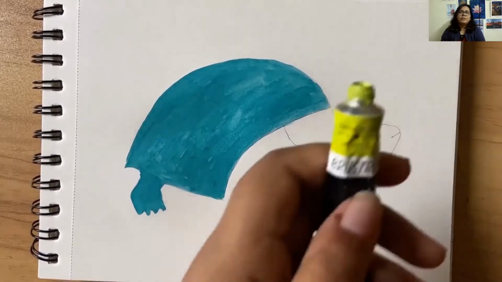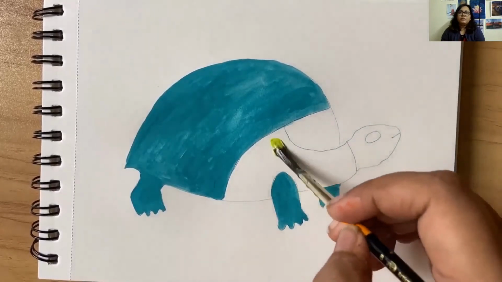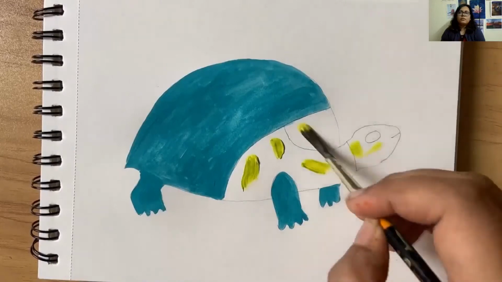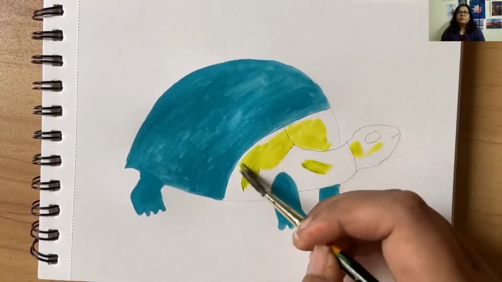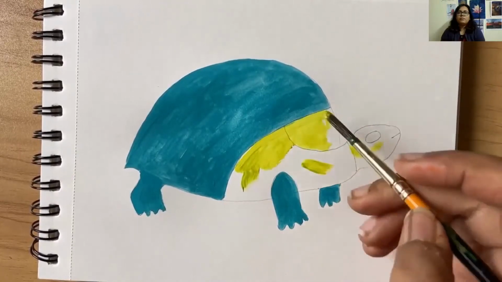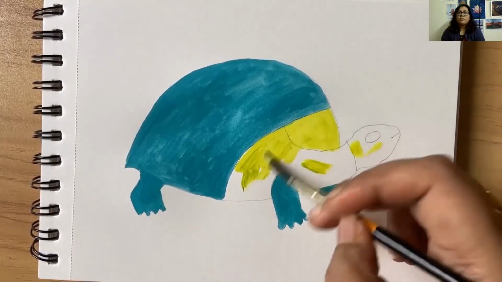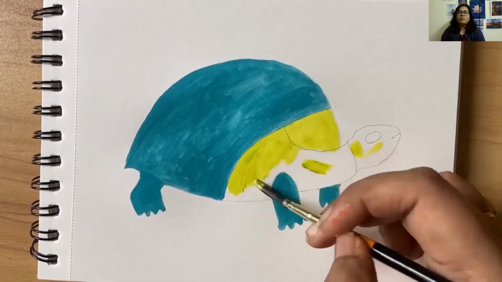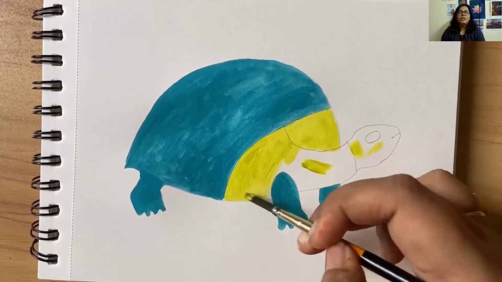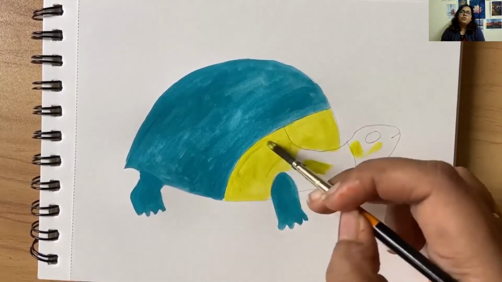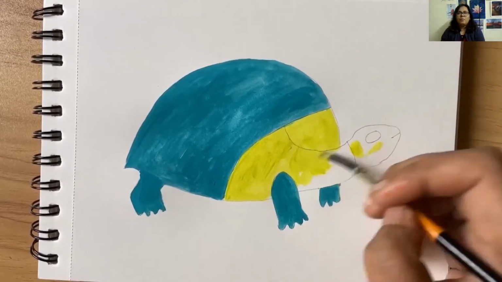All right. So see, this is the yellowish green color that I'm going to use. So I've applied it and now using water, I will just spread it out. Don't worry, even if it goes a little bit out of line, we'll be bordering the final picture, so it won't be visible. It won't look bad. All right. Just try to get as minimum of it out as possible.